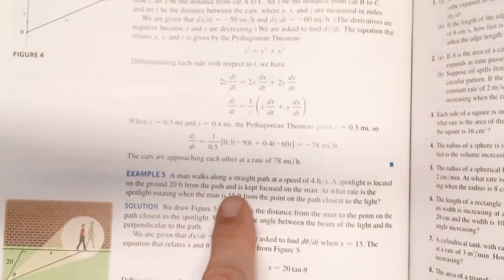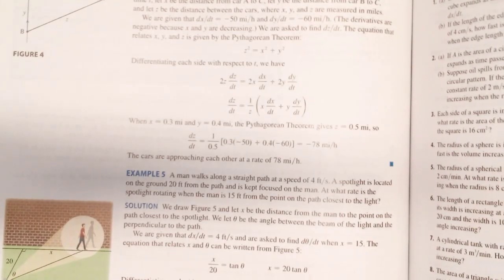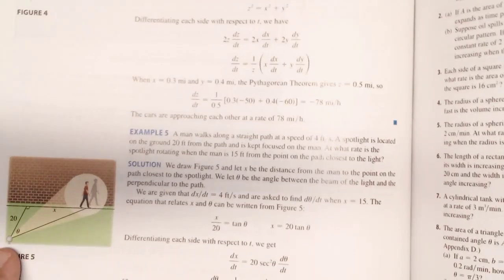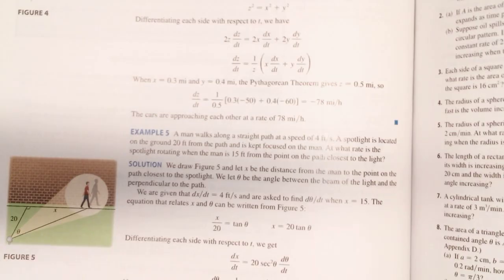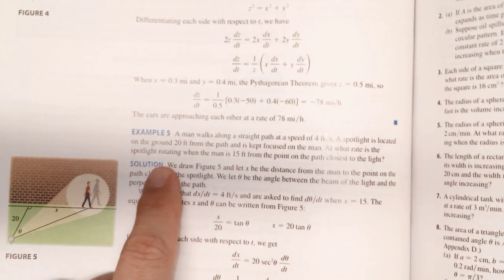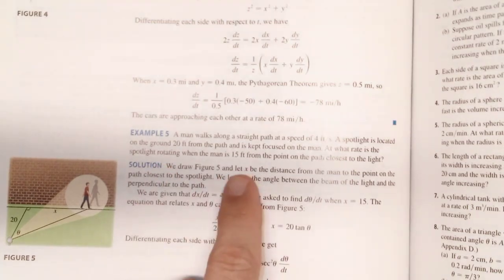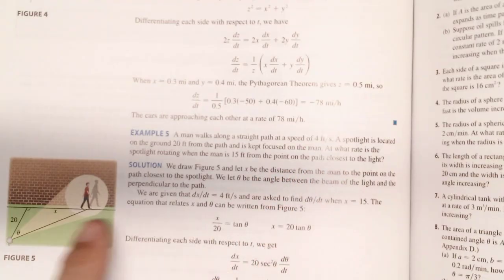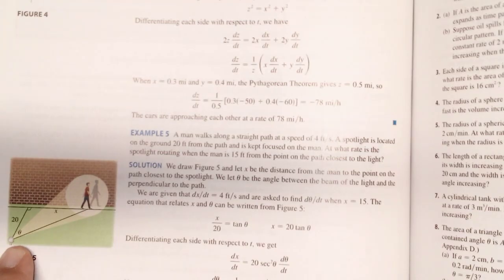A man walks along a straight path with a speed of 4 feet per second. A spotlight located on the ground 20 feet from the wall is kept focused on the person. At what rate is the spotlight rotating? This is not about changing distances. This is about angles.